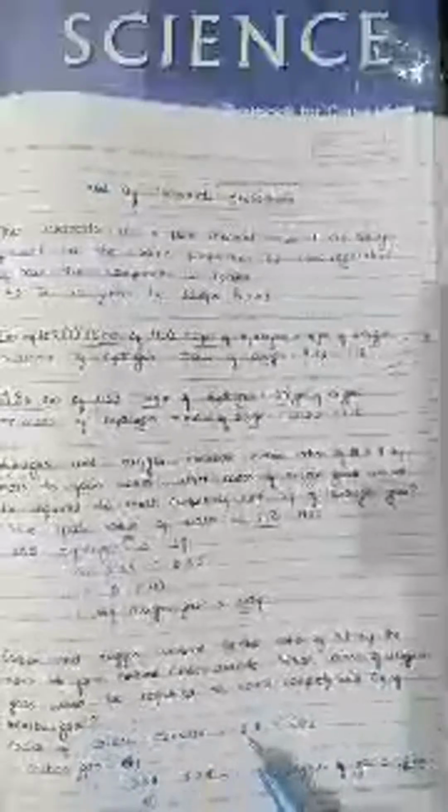Ratio of carbon dioxide is equal to CO2. Carbon is equal to 6 gram. Therefore, 6 into 3 into 6 is to 8 into 2. Therefore, 6 is to 16. Therefore, oxygen gas is 60 gram.